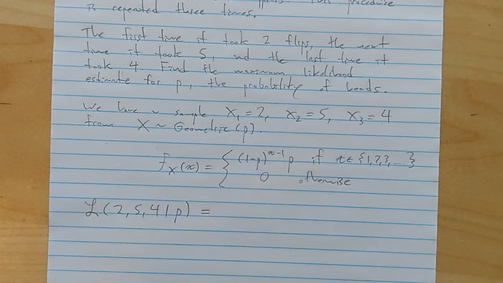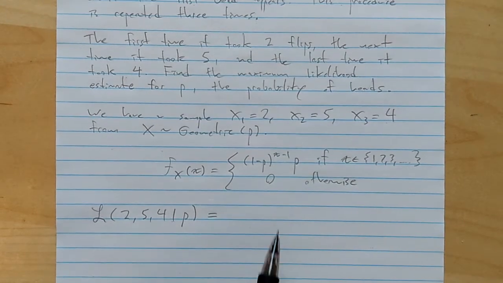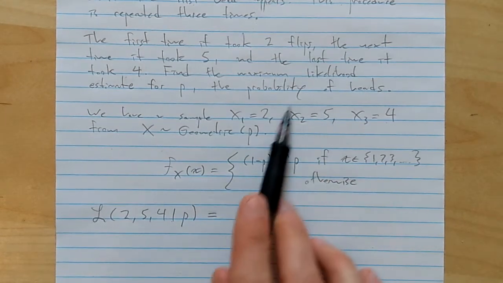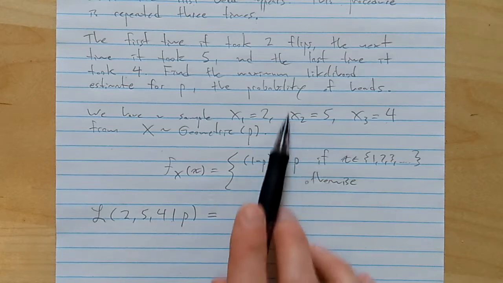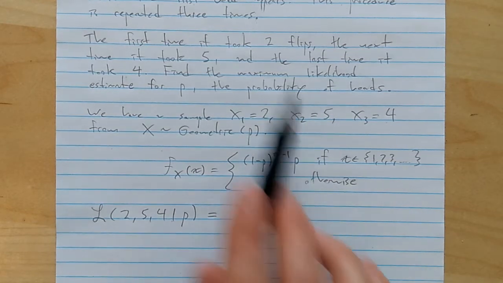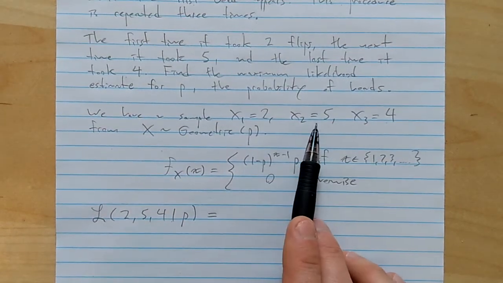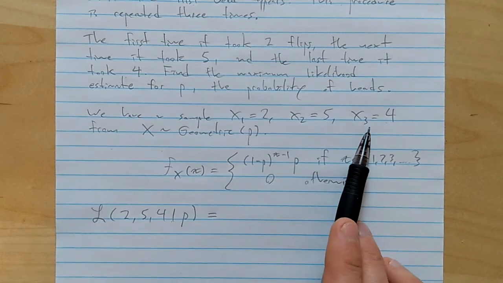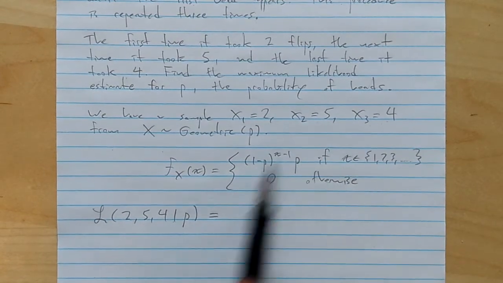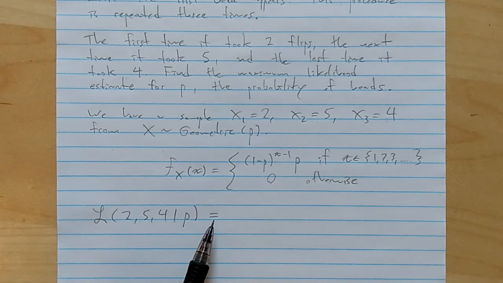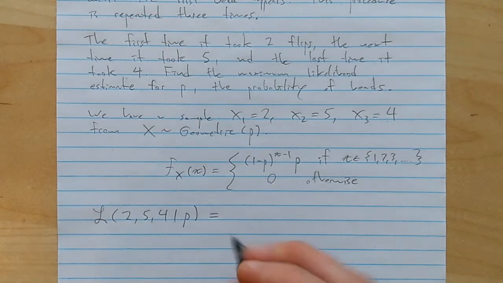It's very important that we're taking a simple random sample to make that true, because we're assuming that the fact that there were 5 trials before the first head in the second run-through of this experiment doesn't change anything about any of the other run-throughs of this experiment. Okay, good. So let's write this down.